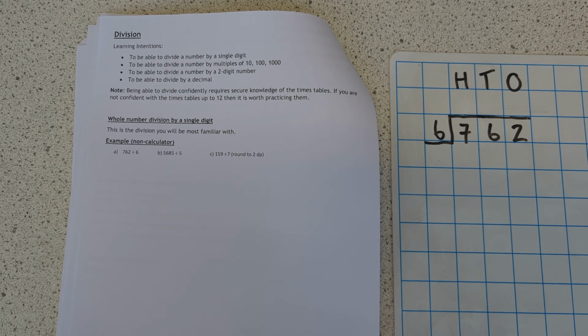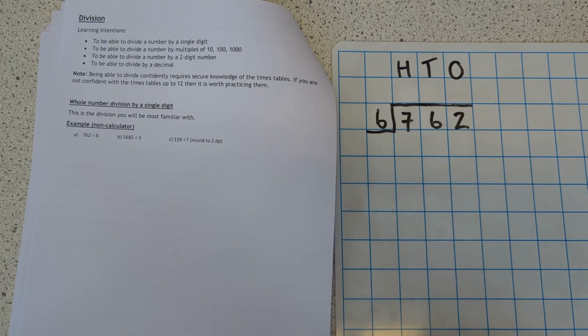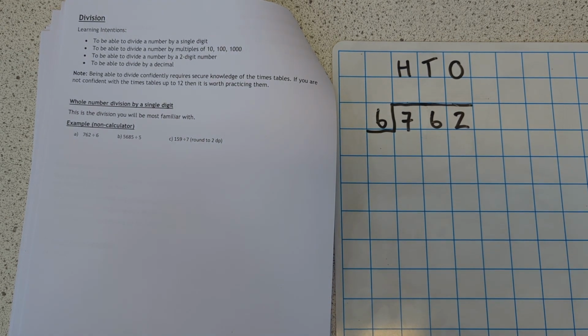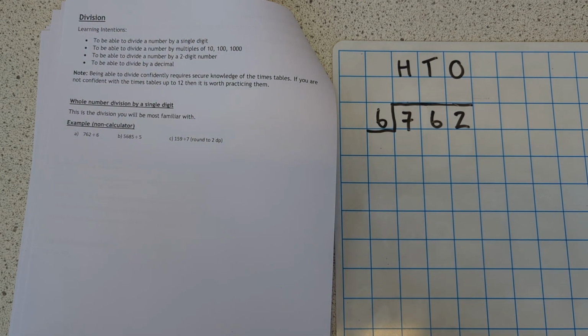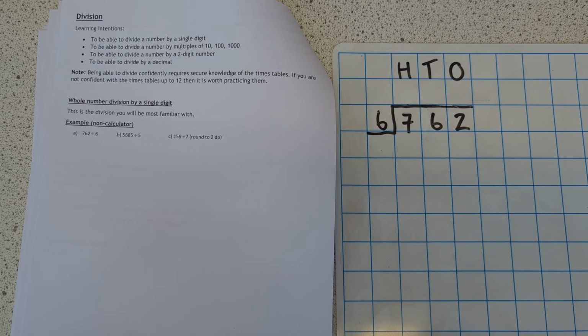Right, so there are different methods. I'll be showing you two different methods here, but first off, we're just going to do the formal method, which is this. I know that some of the primary schools call this the bus stop method, so you might have heard it being called that before. But the formal method is the one that you should be getting more familiar with at this stage, okay? So I've set up our hundreds, tens and ones columns, just like what we did with multiplying and adding and subtracting.